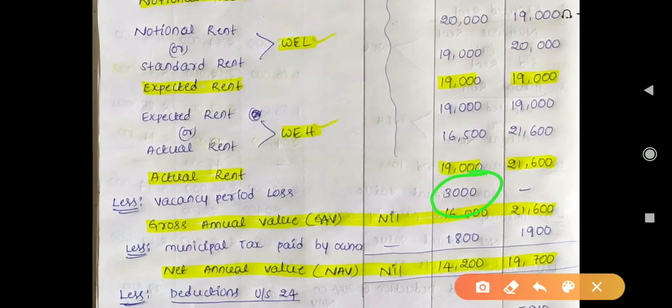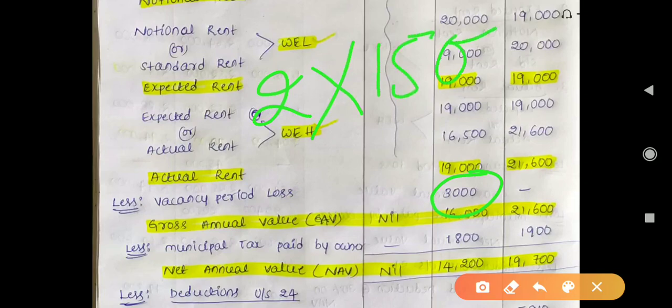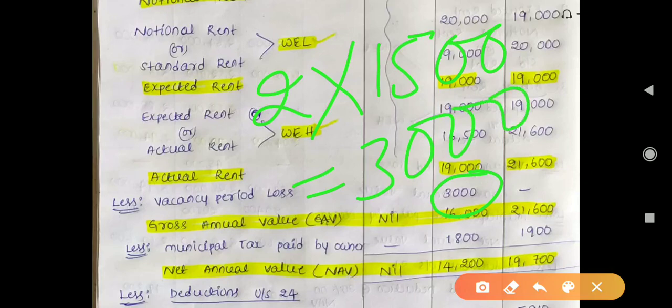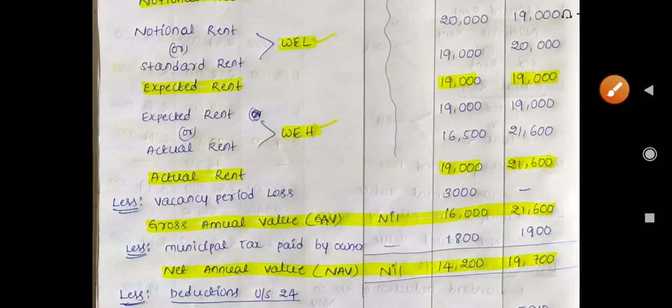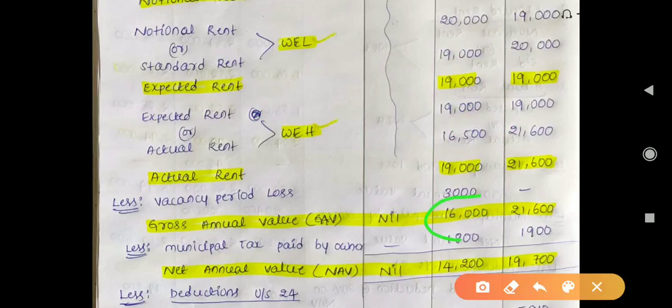How does that 3,000 rupees come? Two months is the vacancy period, multiplied by the actual rent, that is 1,500, you get 3,000 rupees. So 3,000 rupees is the vacancy period loss for house property 3. And for house property 4, the vacancy period is not given, so that is nil. If you deduct that vacancy period loss, you will get the gross annual value, that is 16,000 and 21,600.